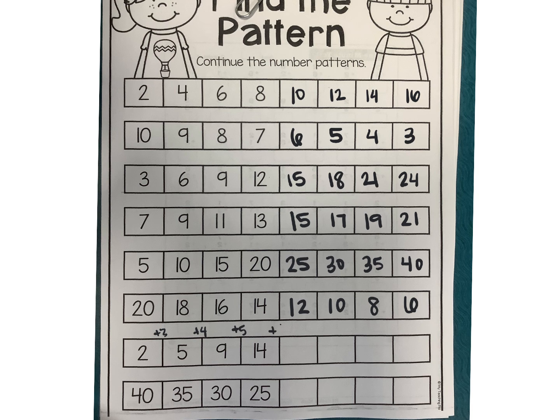Plus what? 6. So let's do 14 plus 6. 14, 15, 16, 17, 18, 19, 20. Okay, so the next one would be plus 7. 20 plus 7, 27. This is hard. Plus 8 more would be 27, 28, 29, 30, 31, 32, 33, 34, 35. And then if we do plus 9, oh my goodness, that would be 44. That was a hard one. Good job, boys and girls.